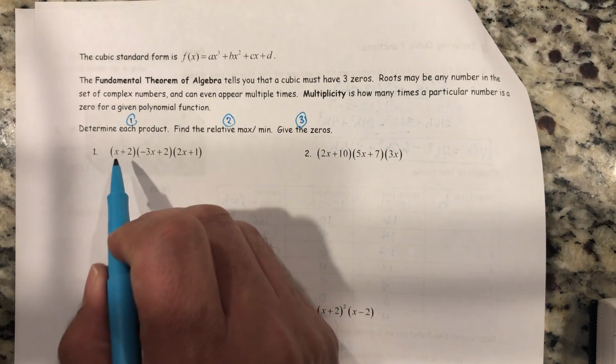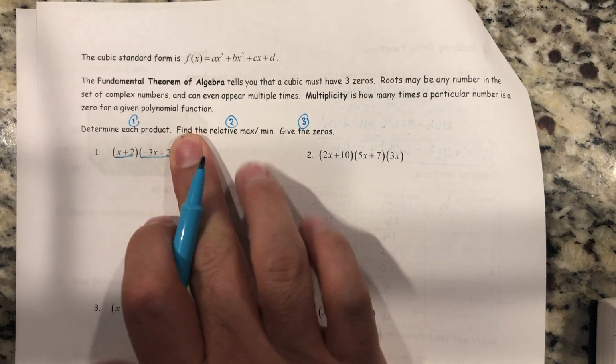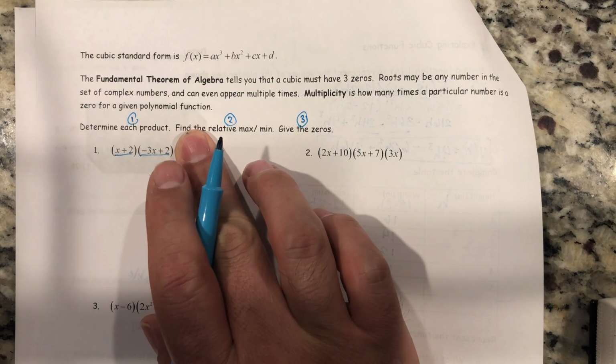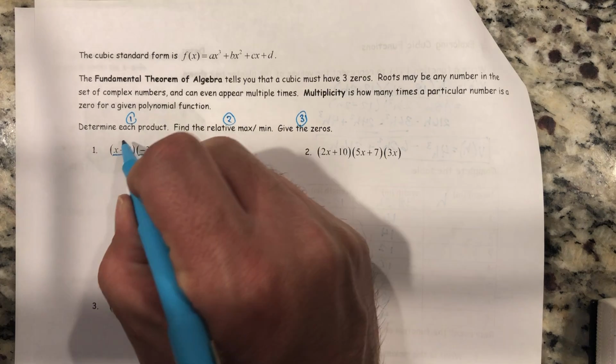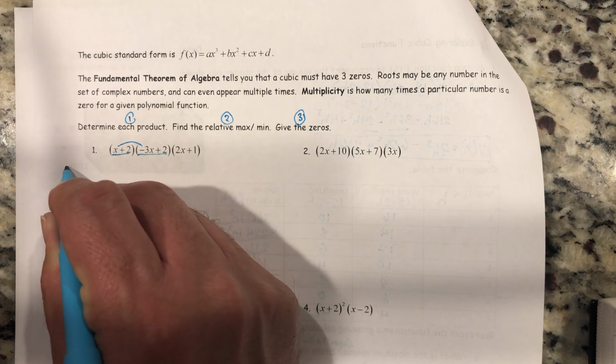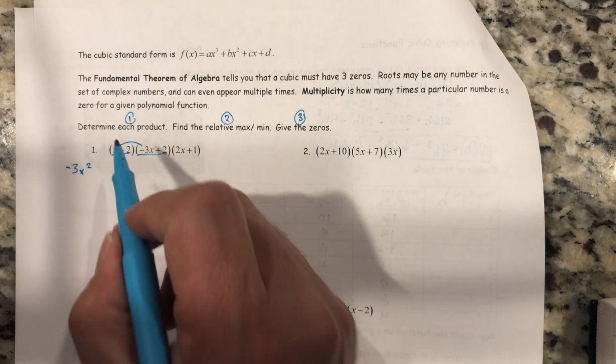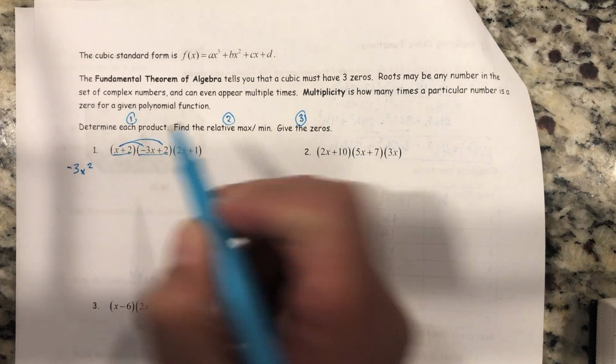So what I wanna concentrate on are 2 at a time. So I'm gonna do these first 2 and I'm gonna ignore that third one like it's not even there, okay? So I do x times negative 3x and I get negative 3x squared. And then I'm gonna do this x times that 2.